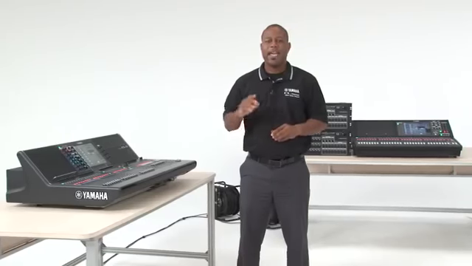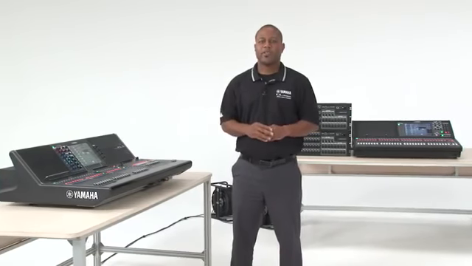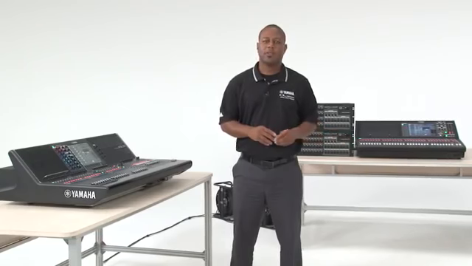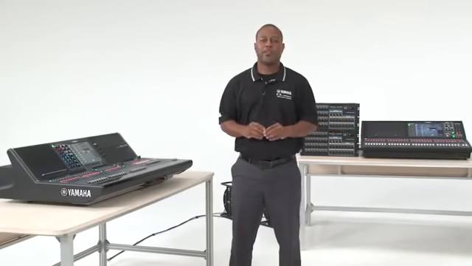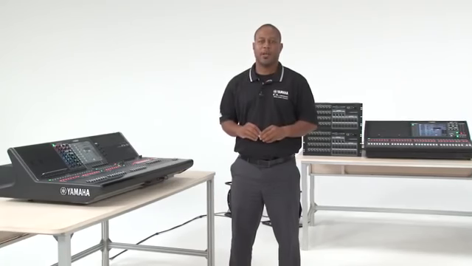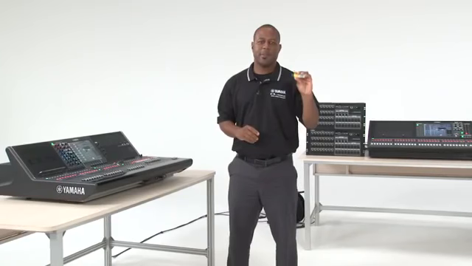Keep in mind, any file that you create on a CL series console can also be transferred to a QL series console. And any file that I create on a QL series console can be transferred to a CL series console as well. Let's take a look at how we store our information to a USB memory stick.